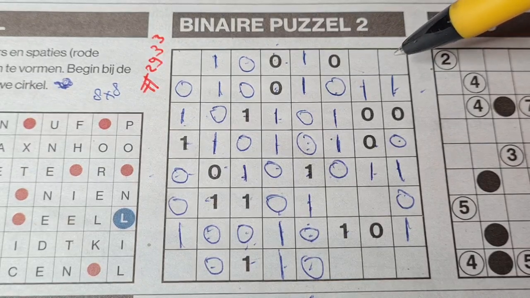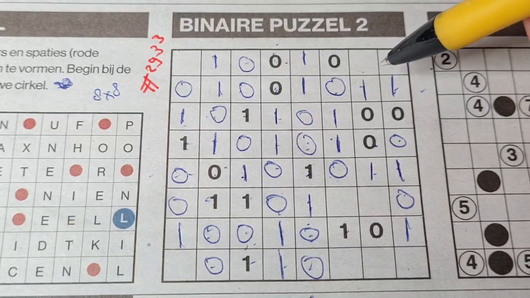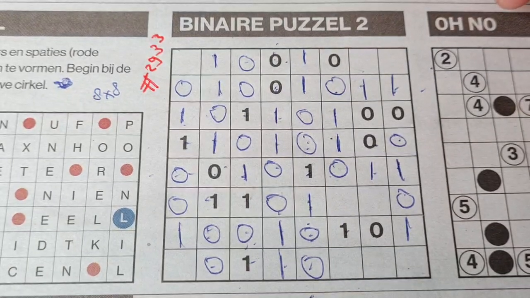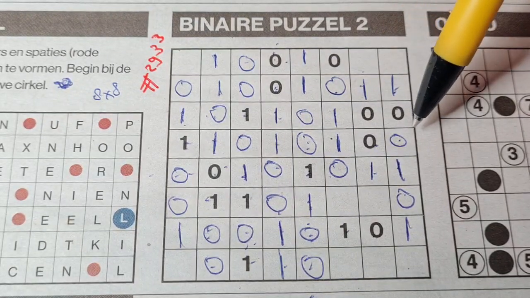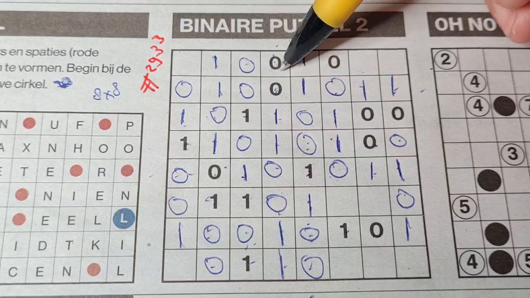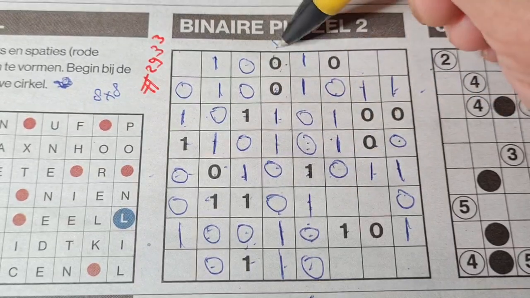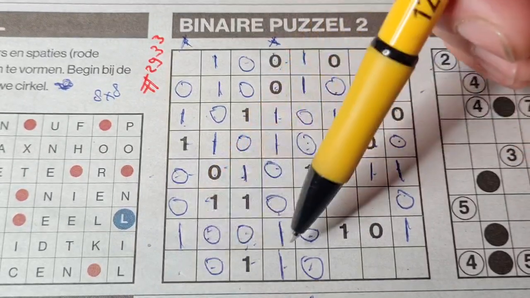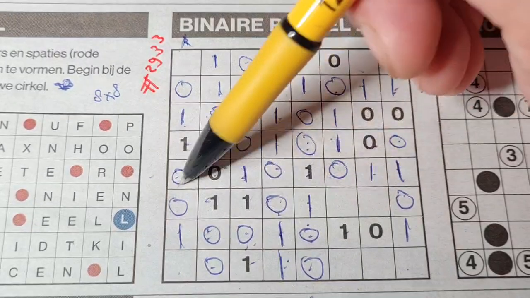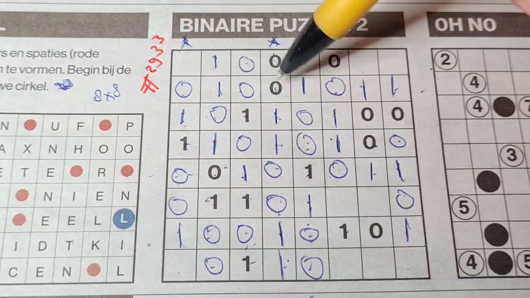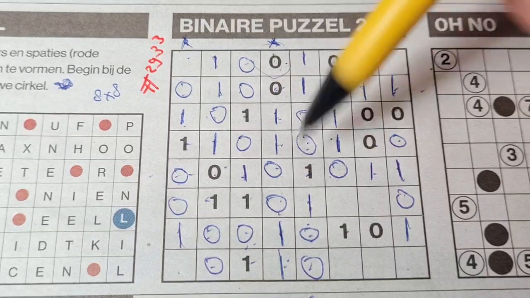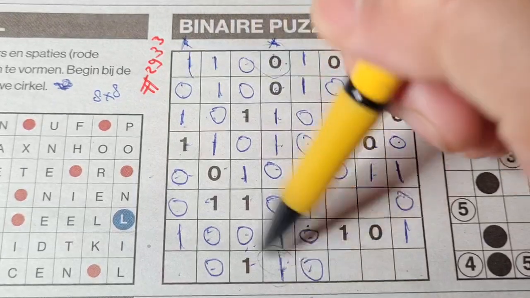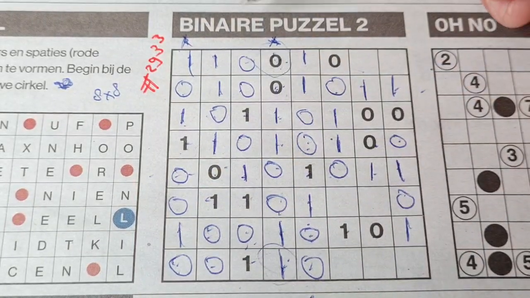Then, do we need to compare? That's the question. Let me see. Alright. How about this column, the first column? Empty box, 1 1 0 0 0 0 1 1 1 1 0 0, empty box. So we need to switch those 2 digits. We have O here, this should be a 1. We have a 1 here, this should be an O. Alright.